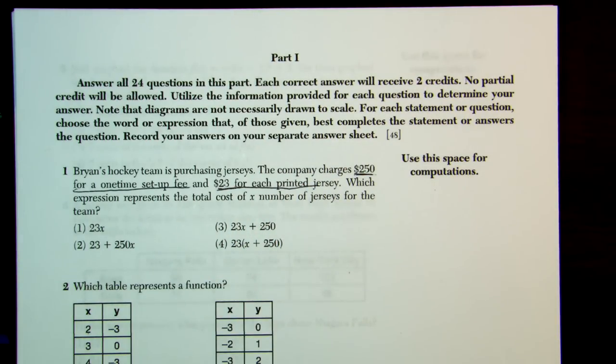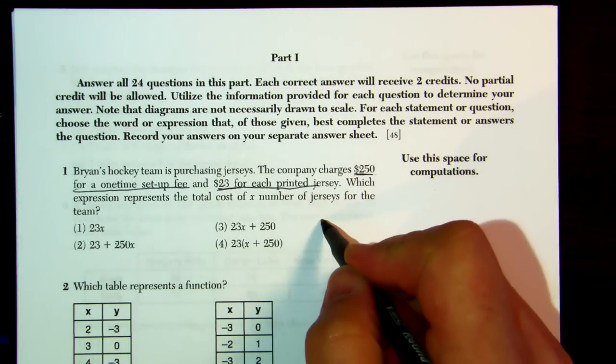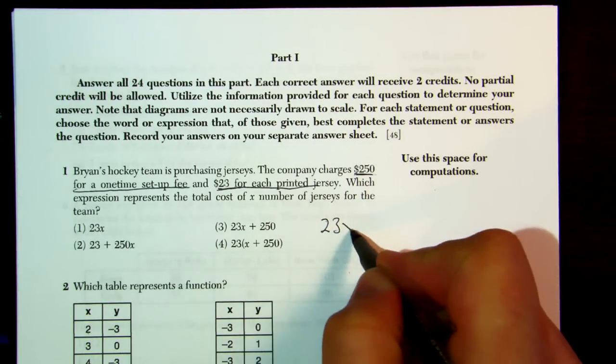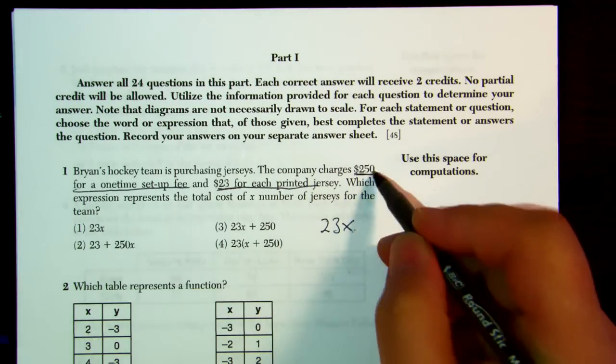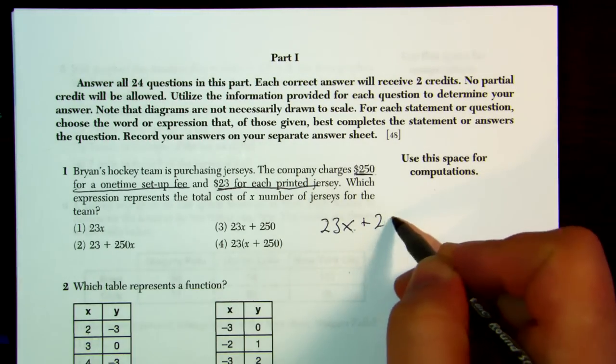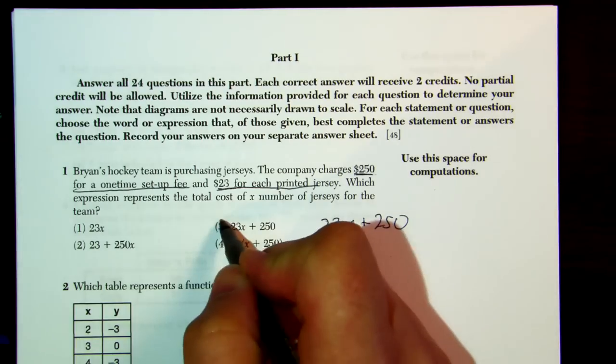So when we set up the expression, it's going to be 23x, okay, because it's for each jersey. So if you buy 2 jerseys, it'll be 46. Plus your one-time setup fee. So that is going to be choice 3.